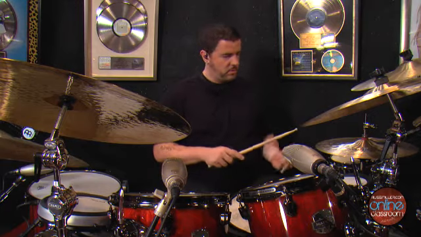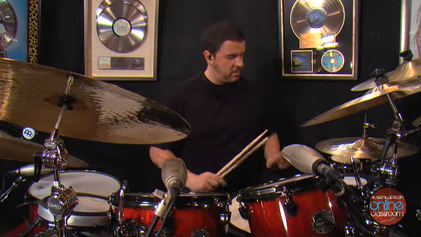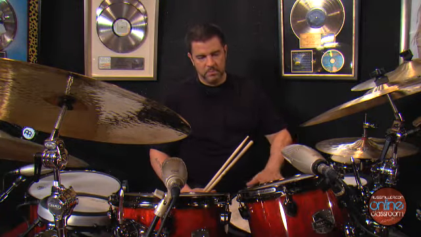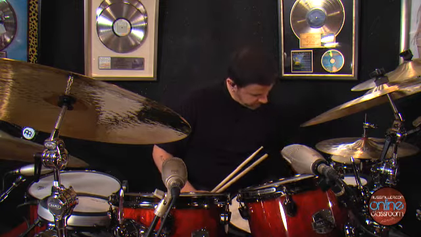So let me give you an example where I'm going to use this sort of 16th note facility development exercise coming out of a beat. I'm going to play it a little bit slower. I'll play the beat first and then show you how I would use this particular exercise to build a little fill around that groove. So here we go.